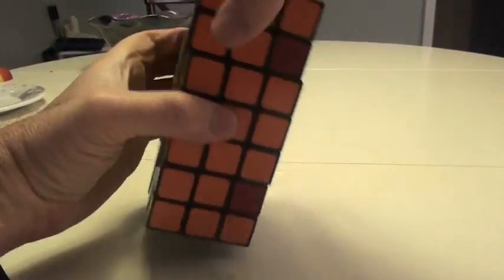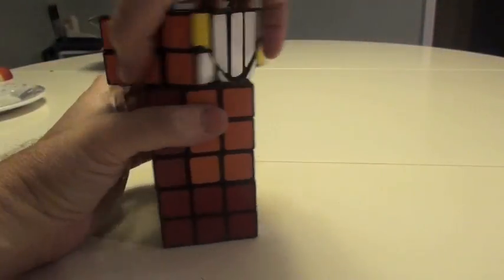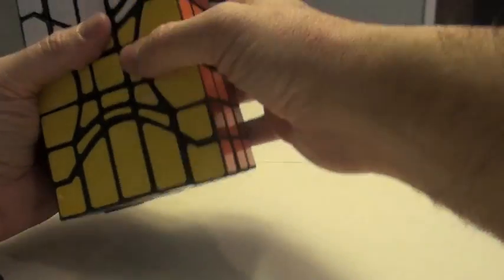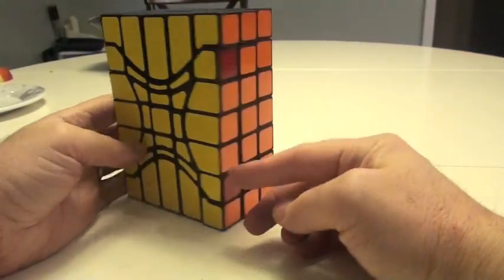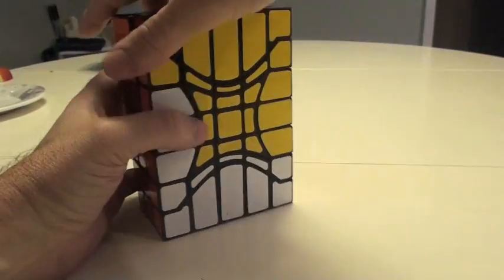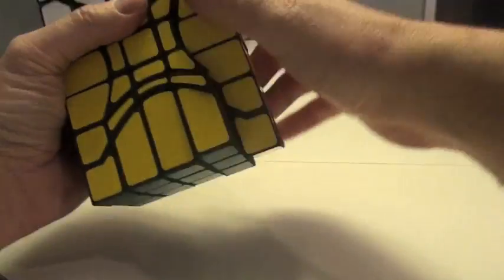So these two have to exchange, 2U, 2R, 2F, 2U, 2U, 2F, 2R, 2U. And now we just have these two to exchange and you're done. 2U, 2R, 2F, 2U, 2U, and 2F, 2R, 2U.